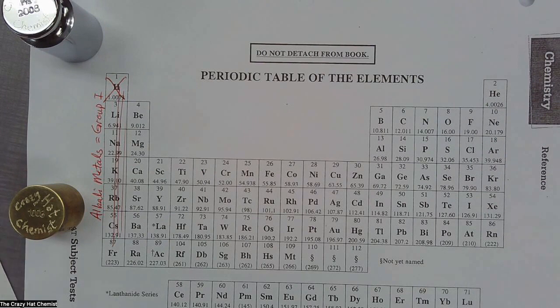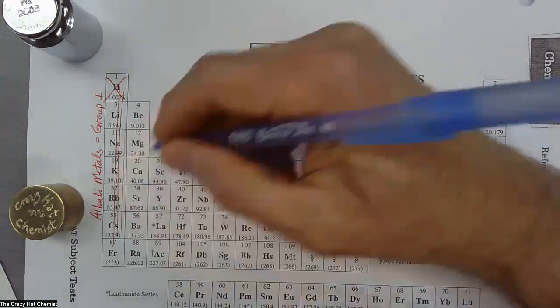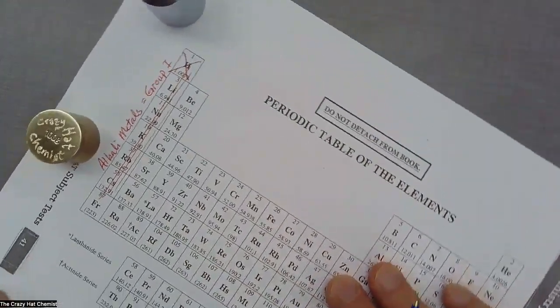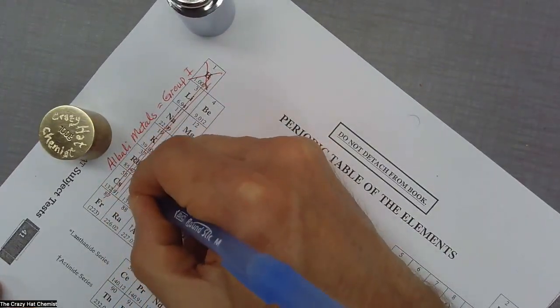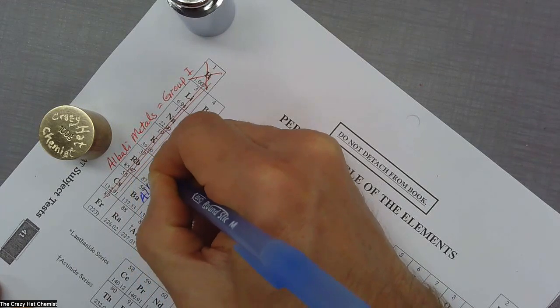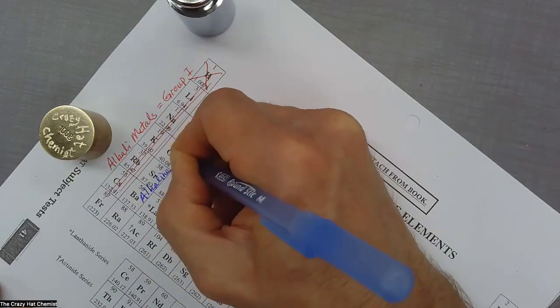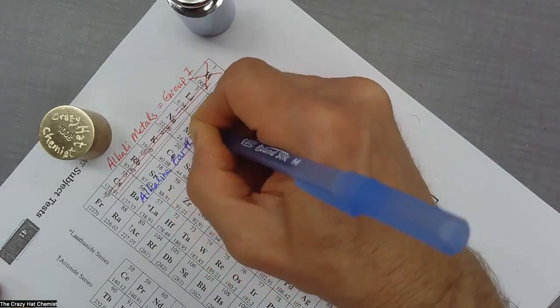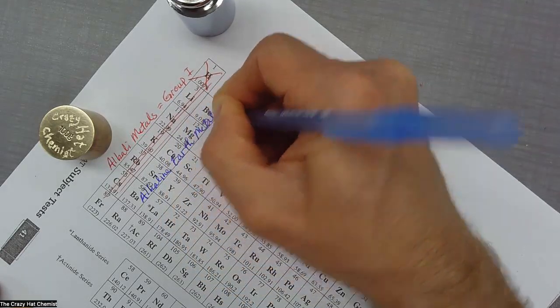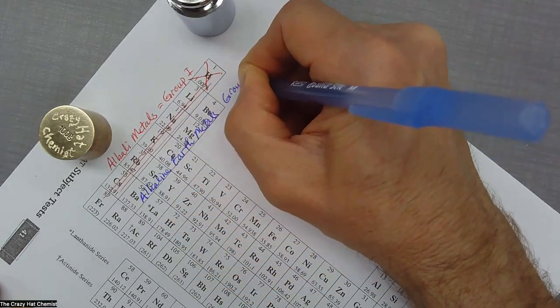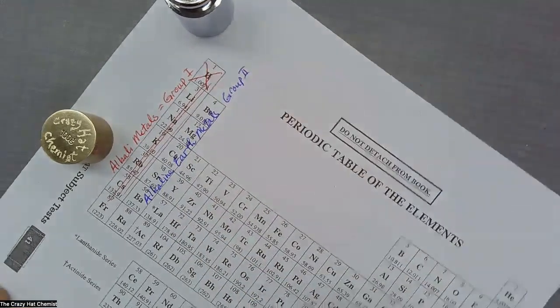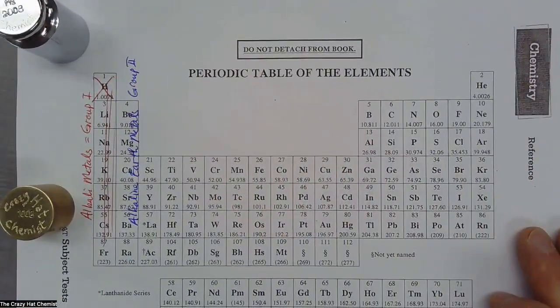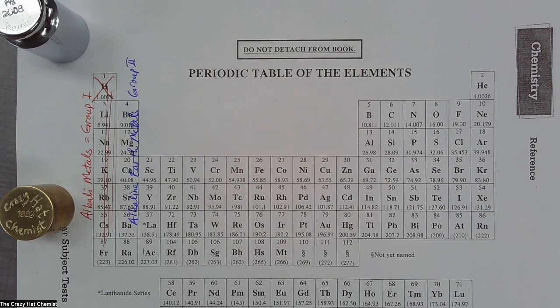And then we're going to do the alkaline earth metals. And the alkaline earth metals are group number 2. Okay, fantastic. So group number 2 are the alkaline earth metals.